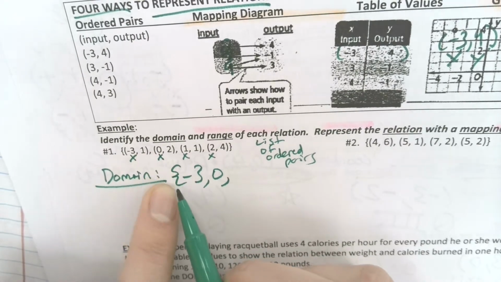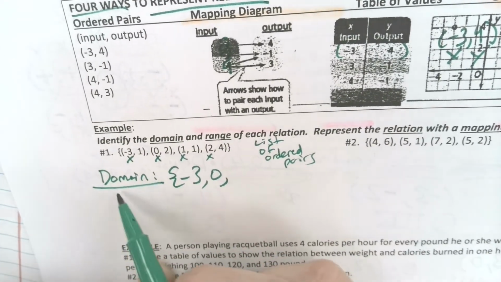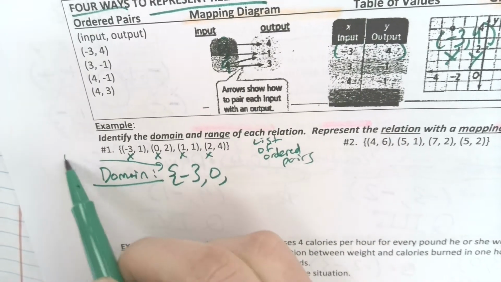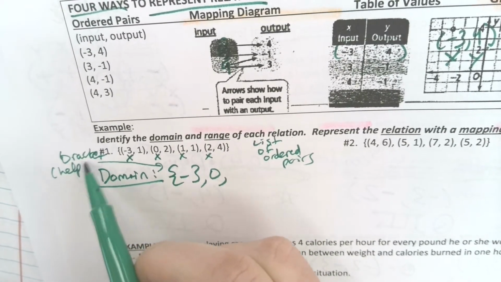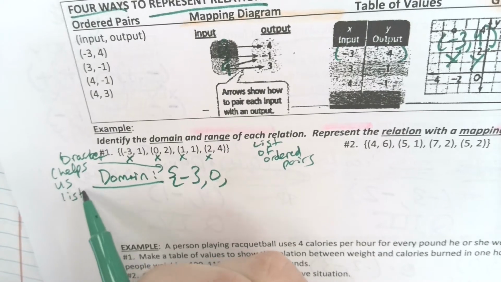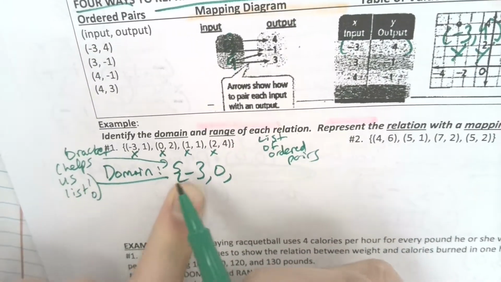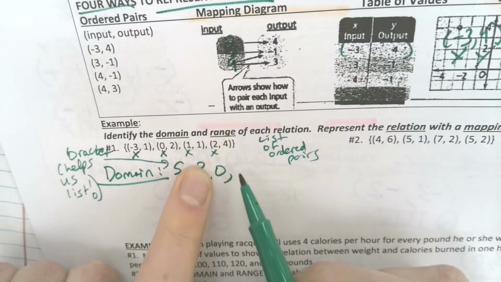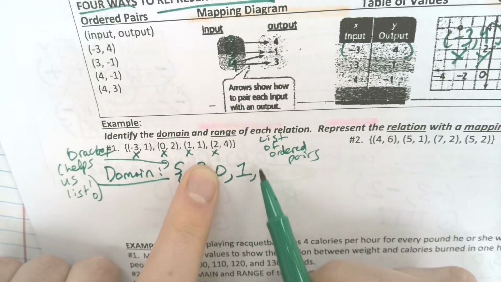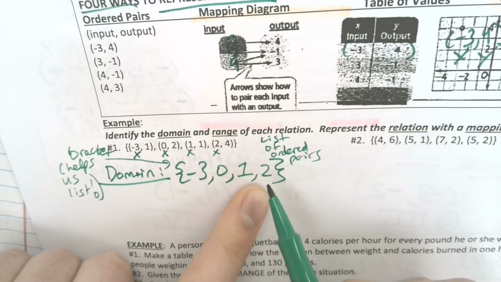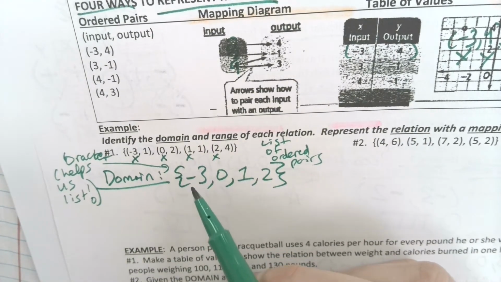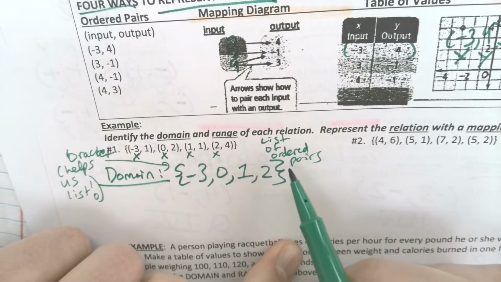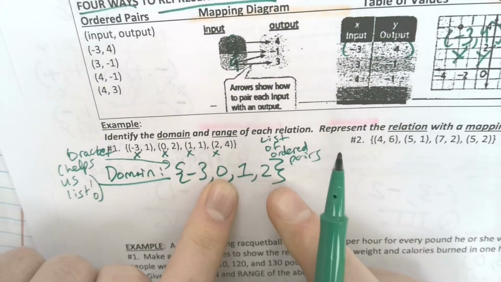0, by the way, this is called a bracket. It's a fancy thing we can use to list. It helps us list. Negative 3, 0, 1, and 2. Close bracket. It's sort of like a 5 on top of a 2, and then over here it's like a 2 on top of a 5, if that helps.